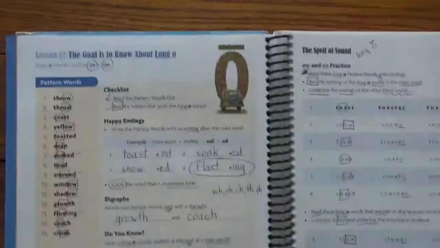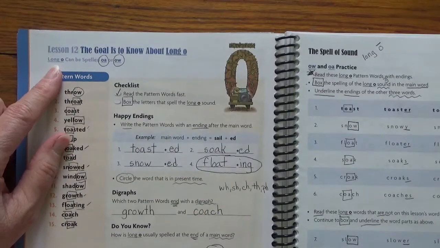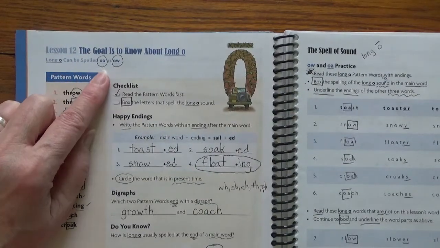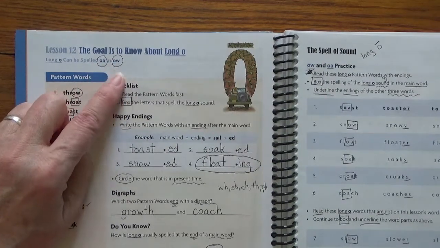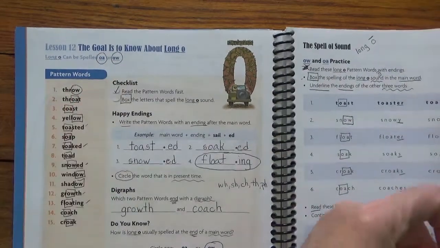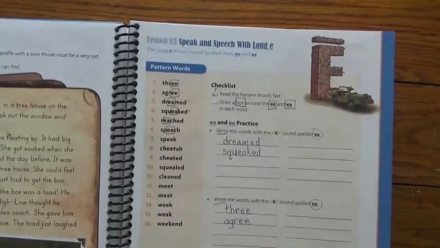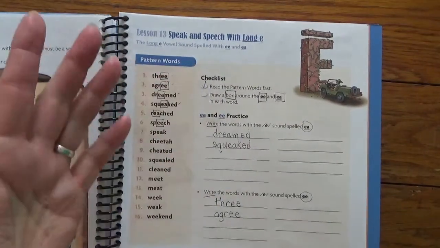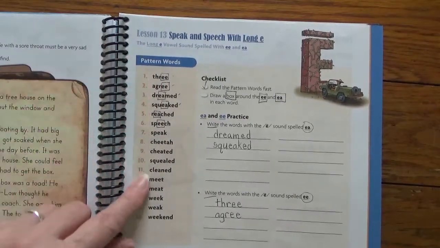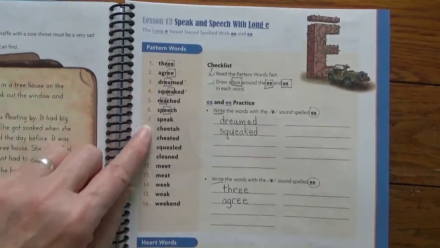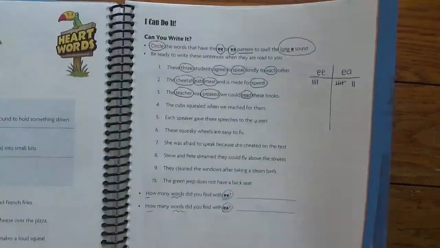And then we went to 12, long O, we jumped to the long O. O-A in the middle, O-W at the end, because it's at the end of the alphabet. And then we went into what some of us think is the trickiest one, because it was E-E and E-A. And they could be anywhere in the words, at the beginning, in the middle, at the end. So these are words you just have to use a lot, so your brain will recognize the correct spelling pattern within that word.